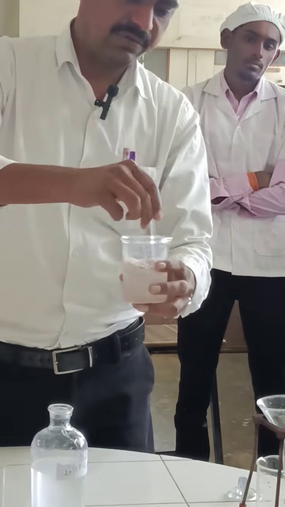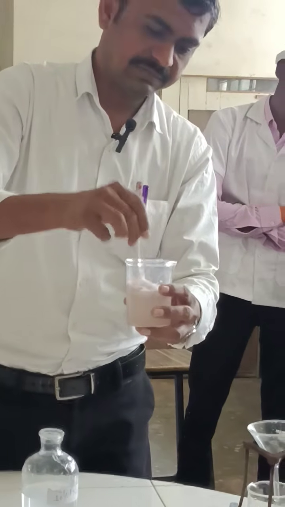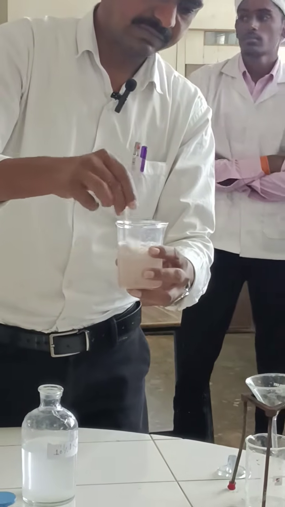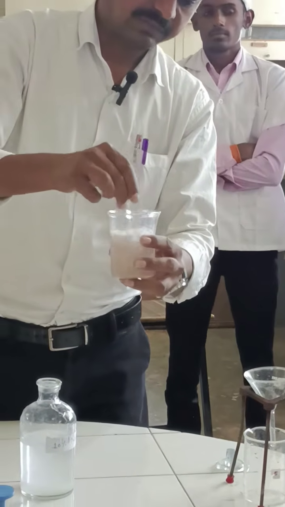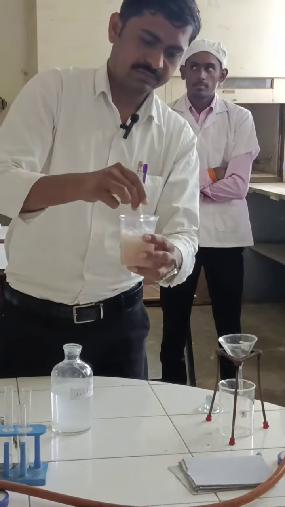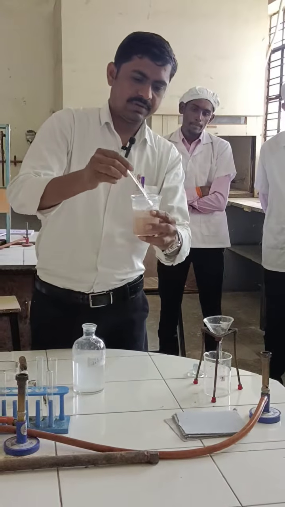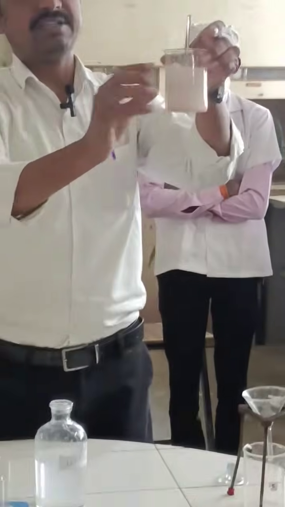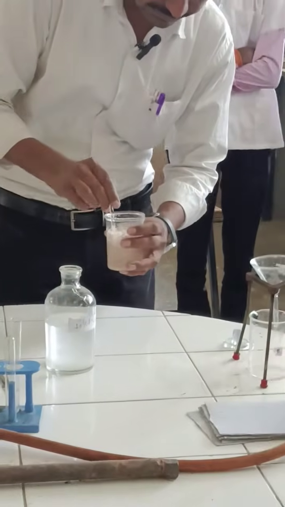With the help of a stirrer, you mix this binary mixture. You can see the effervescence coming out, and you can also hear the sound of the effervescence.